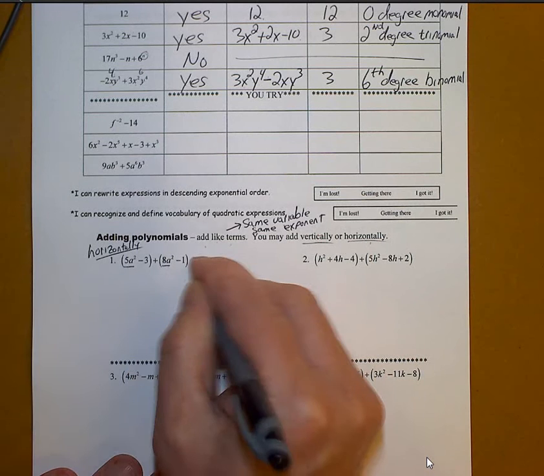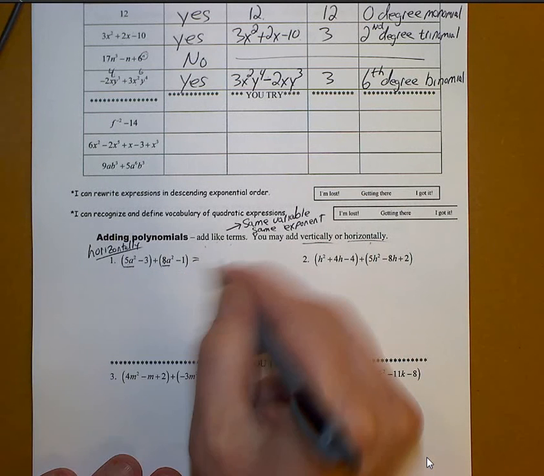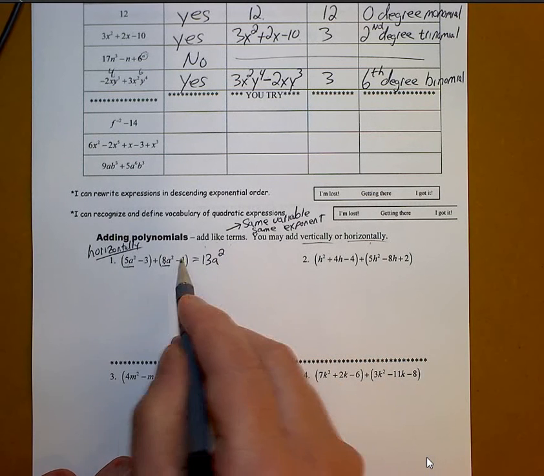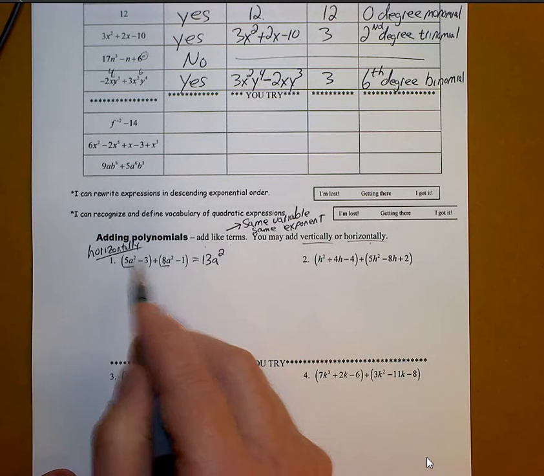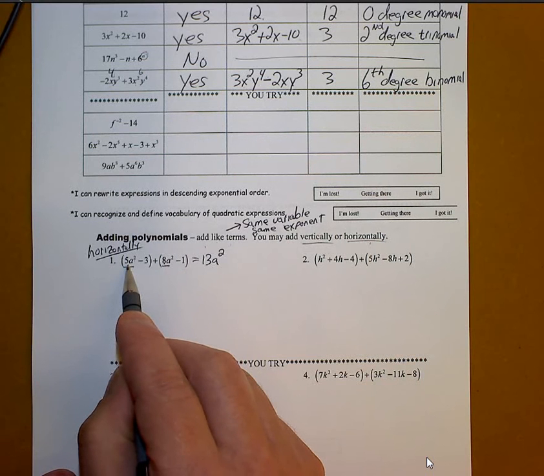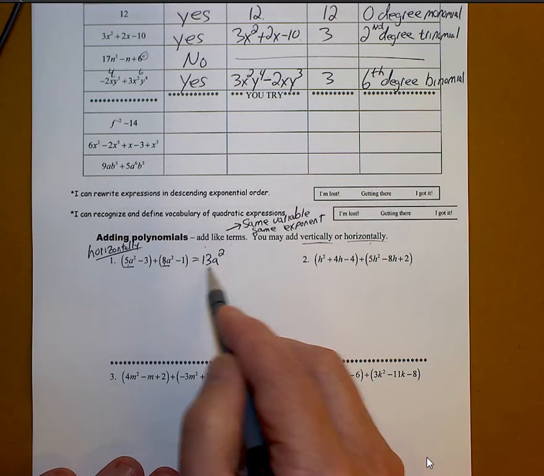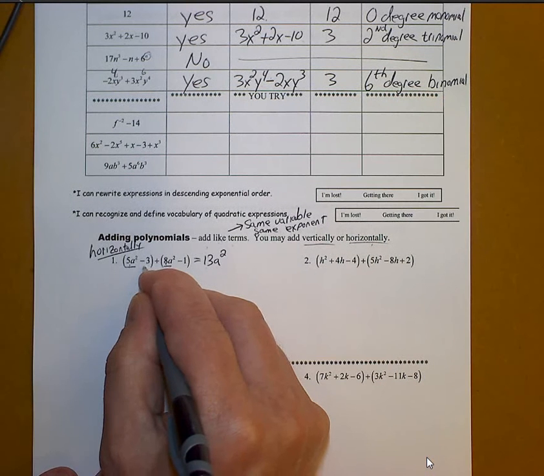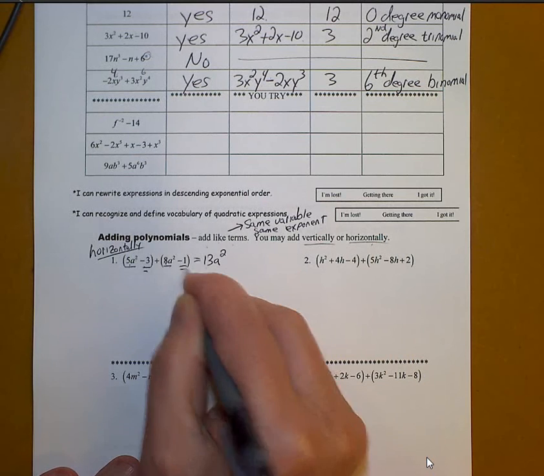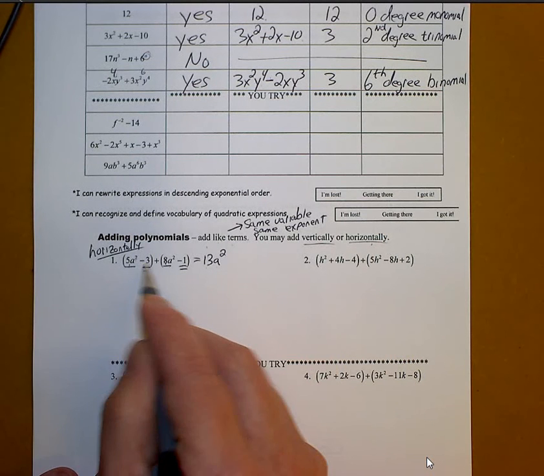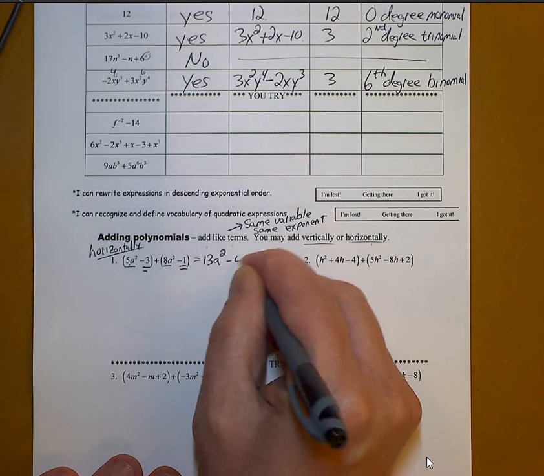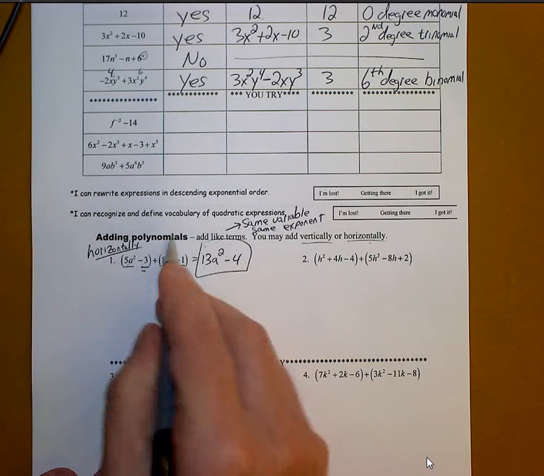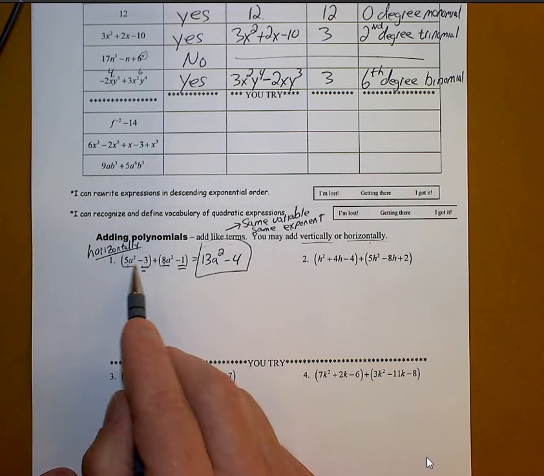So what does that equal? 5 plus 8, I have 13a squared. Okay, we don't add the exponents. That was multiplying, that was last unit. We're just adding these things. I have 5 of these things. You have 8 of these things. Total, we have 13 of these things. Okay? And then I'm going to write 2 little lines underneath the numbers so I can keep track. Negative 3 plus a negative 1 is just going to be negative 4. That would be my answer. I added these polynomials. We just add like terms. Okay?